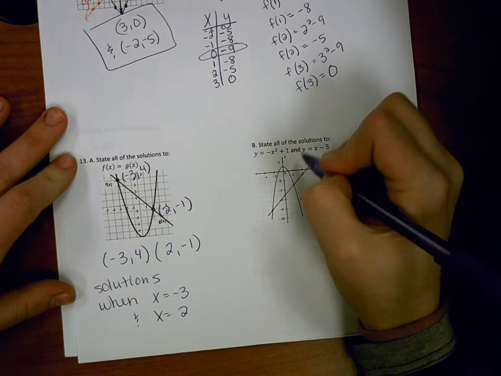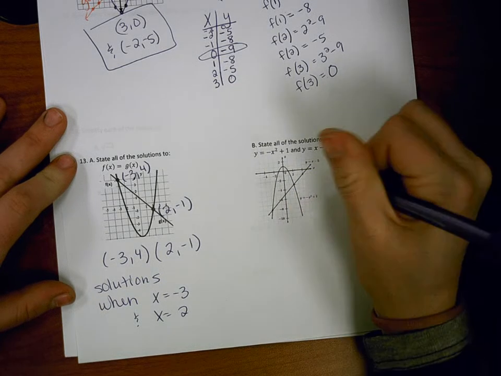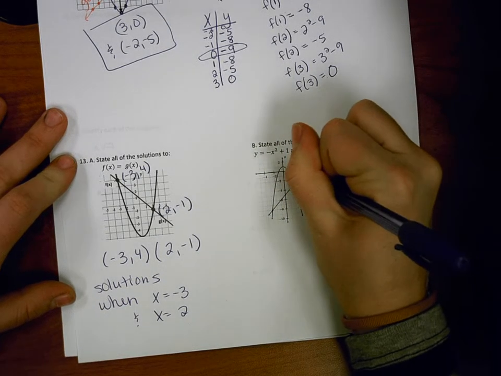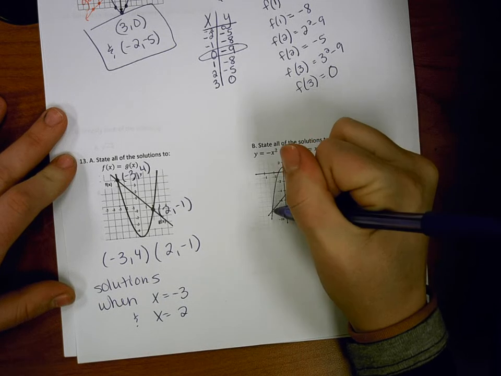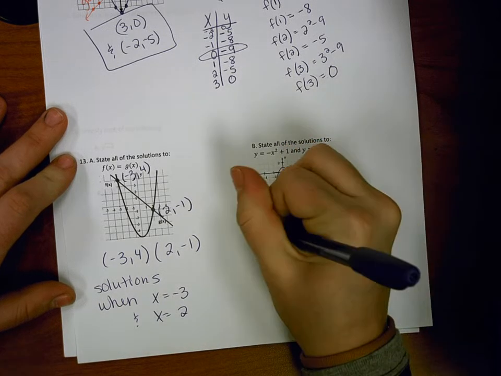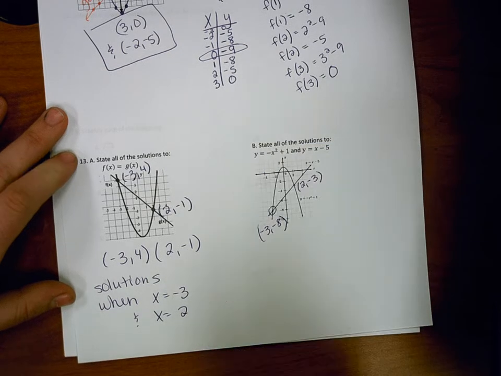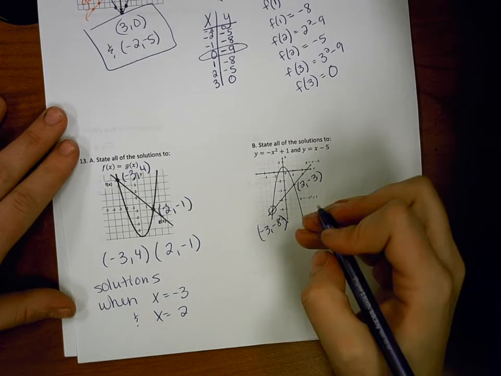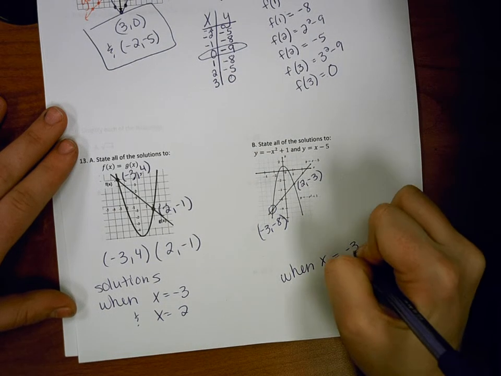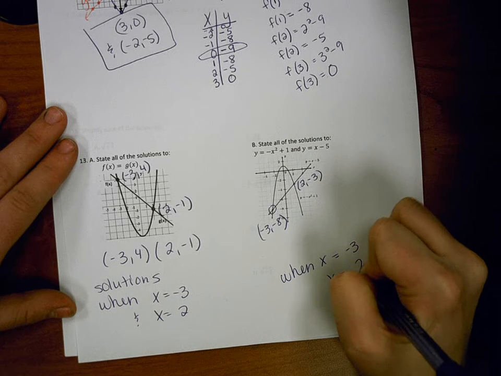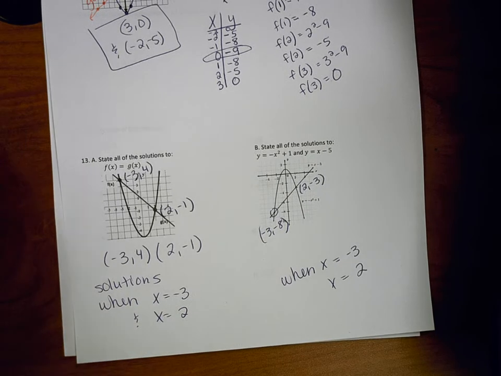Over here, my points are 2, negative 3, and negative 3, negative 8. And so those would be my two solutions, or whenever x equals negative 3 and x equals 2. So both of those were the same x values, I just got some different y values.